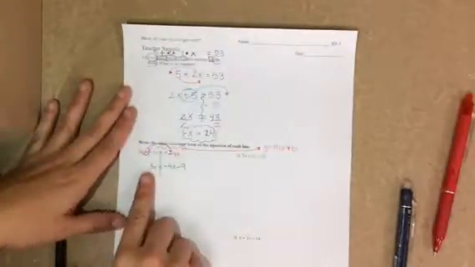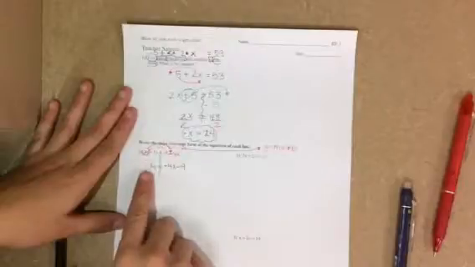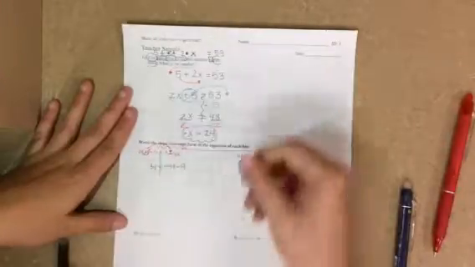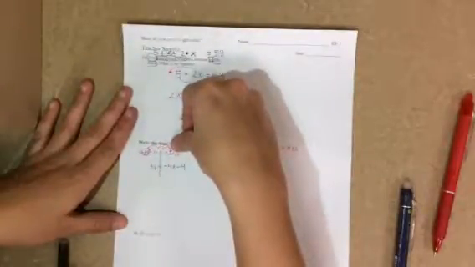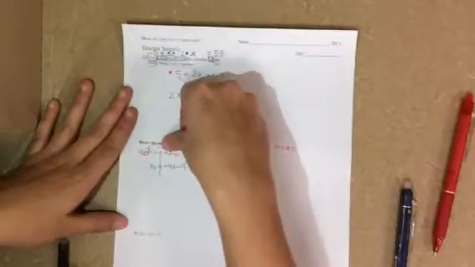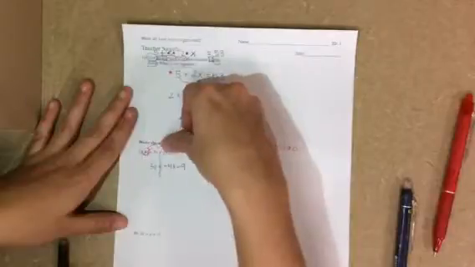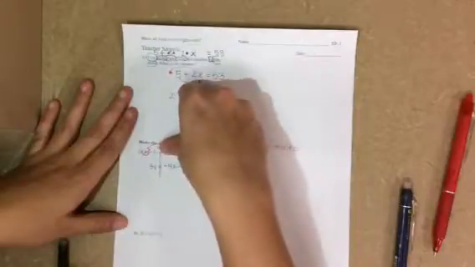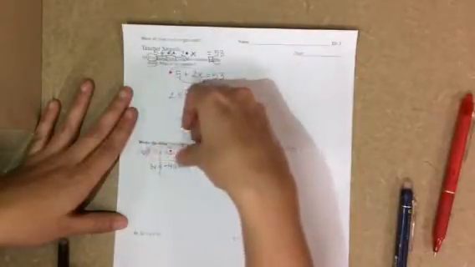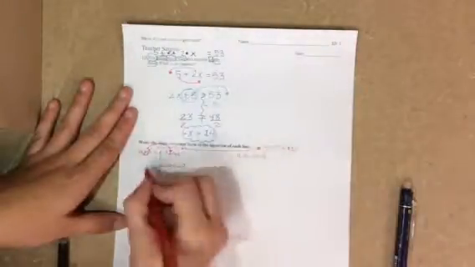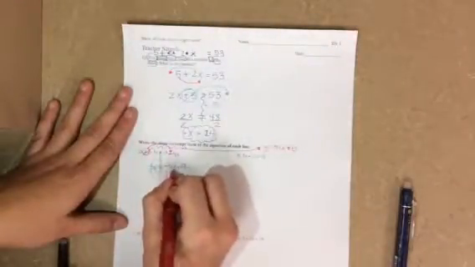To get the y by itself now, you have to divide by 3. Before I do that, do not combine these. This has a negative 9. That's a constant. And this negative 4x, this one has an x. They do not go together. A constant and a number with a variable cannot combine. Do not do that. So now I'm going to divide by 3.